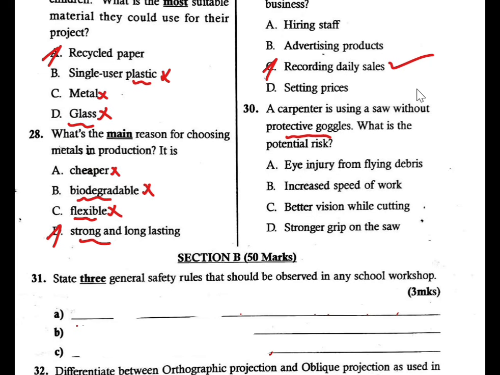So remember, we say always wear PPE. This is personal protective equipment. So when you're working without goggles, the potential risk is eye injury from flying debris. So it hits the eye and hurts you. And therefore number 30, the answer is A. Potential risk is eye injury from flying debris.